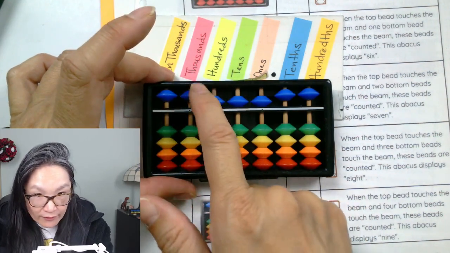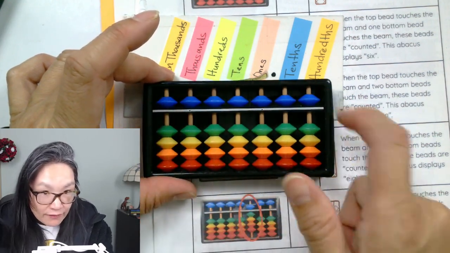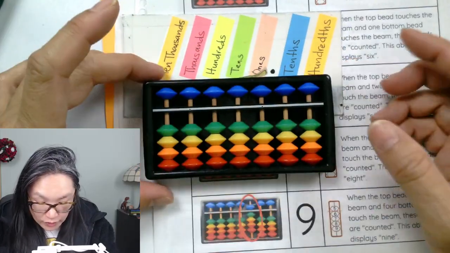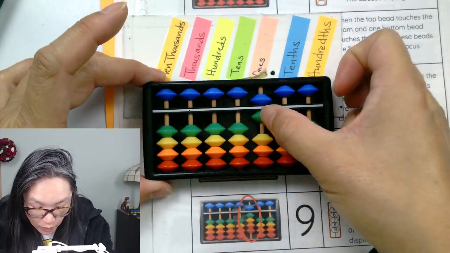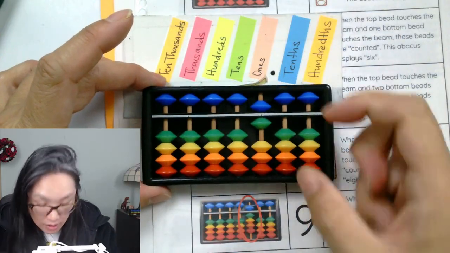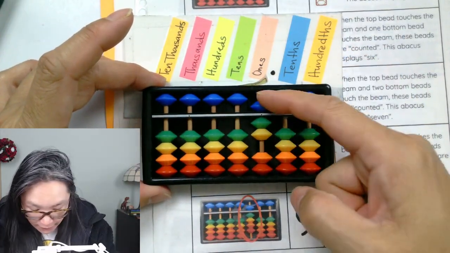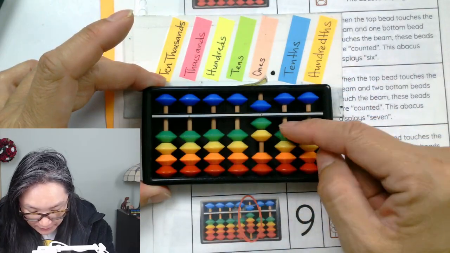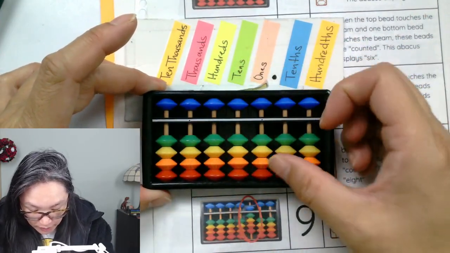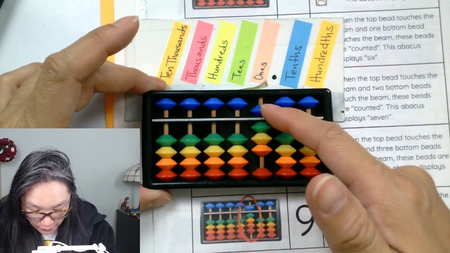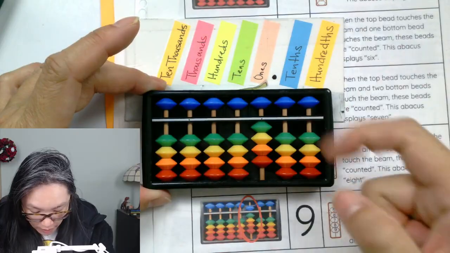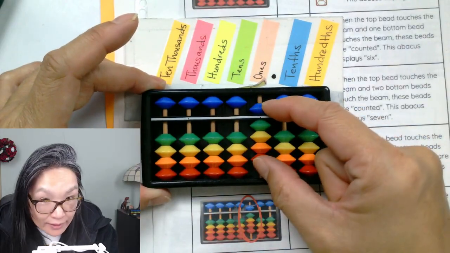So if I do 5, 5, 5, 5, 5, these are all 5s. Makes sense? So now, when I do 5, I want to add 1. Now I have 6. So if I add 2, 5 and 2 is 7. 5, 6, 7. So now we're just counting. So we do 3 and I add the 5. Now I have 8. If I do 4 and I add the 5, now I have 9. That's it.